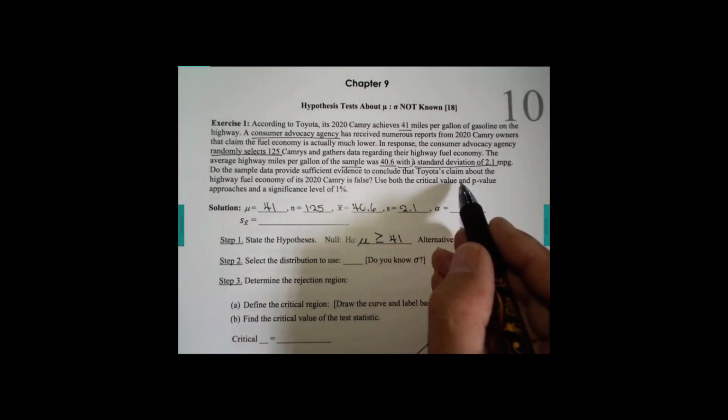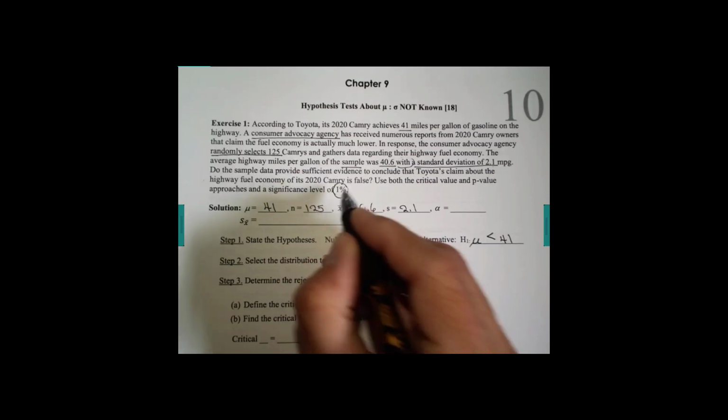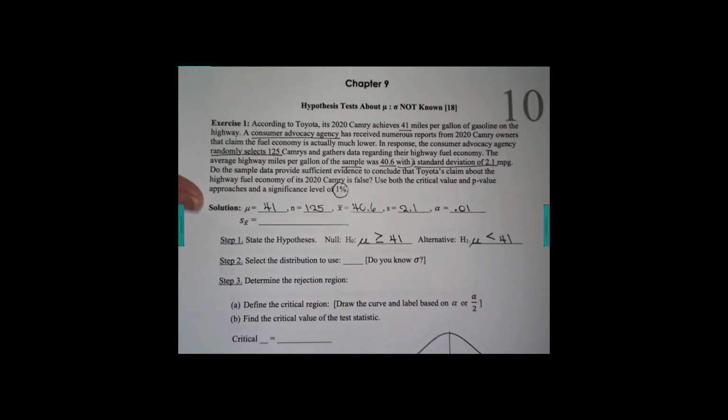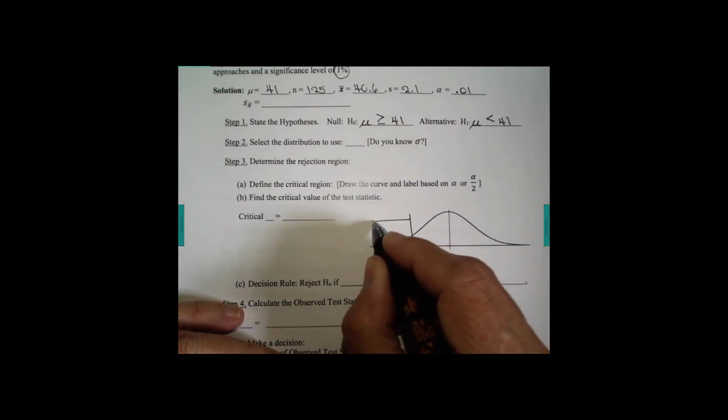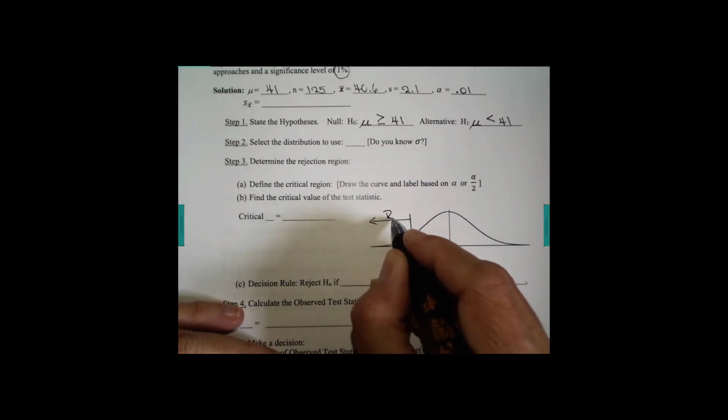Now they want to do a critical value, a p-value approach. You want to use a 1% significance level. That's alpha at 0.01. It's a one-tailed test, so we can go ahead and sort of draw this out here and say, okay, my rejection region is going to be over here in this tail, and it's 0.01.